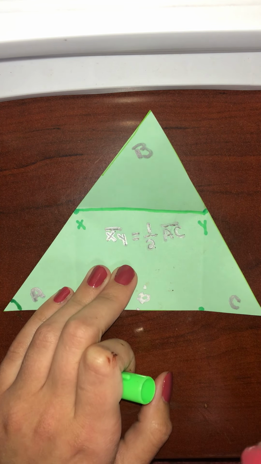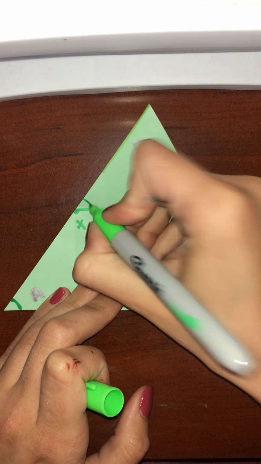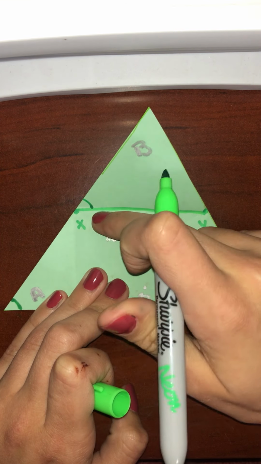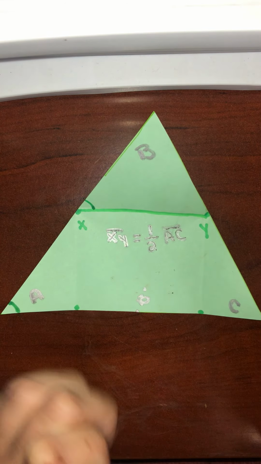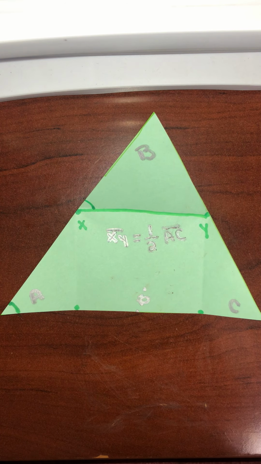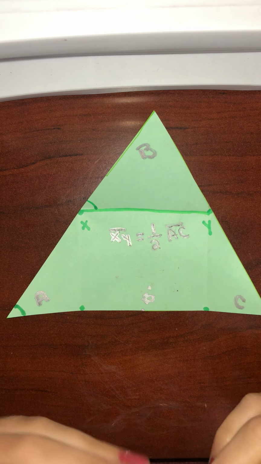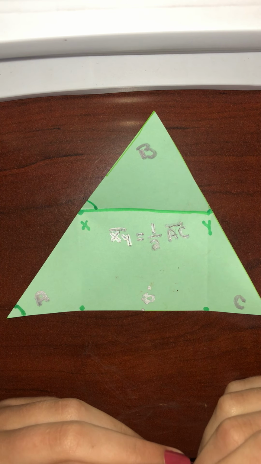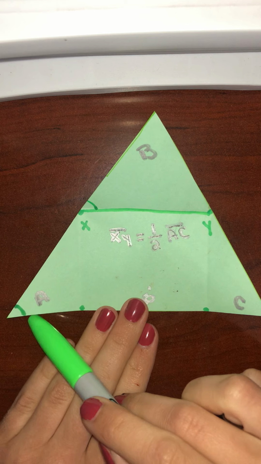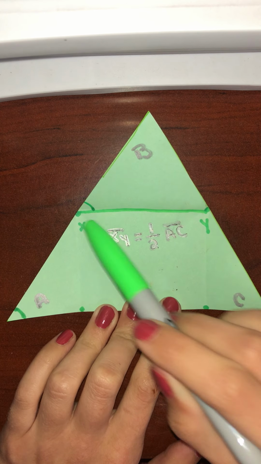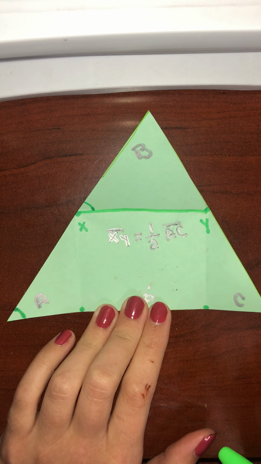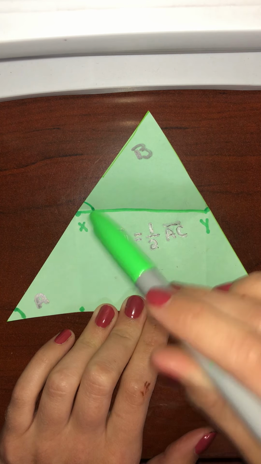I have to use those 3 letters for these angles because if I just said angle X, that could mean this lower angle or that angle. But that means that we have congruent angles. Something that we can conclude from having congruent angles is that line AC is parallel with line XY, because of corresponding angles.